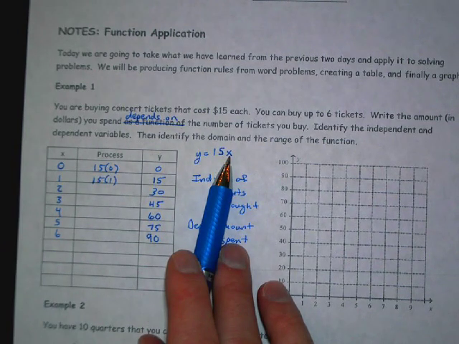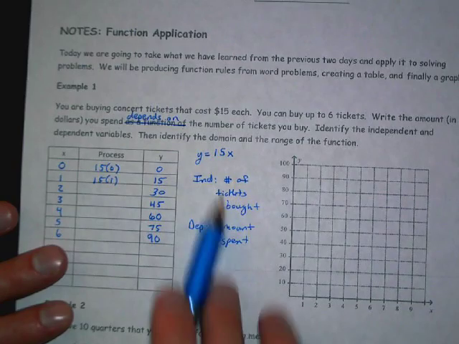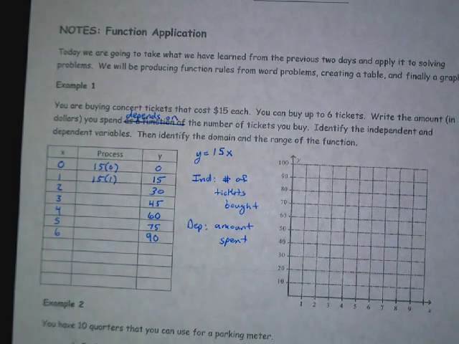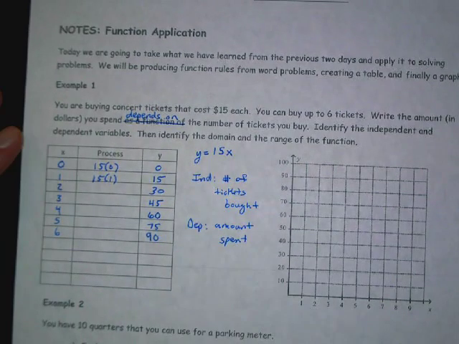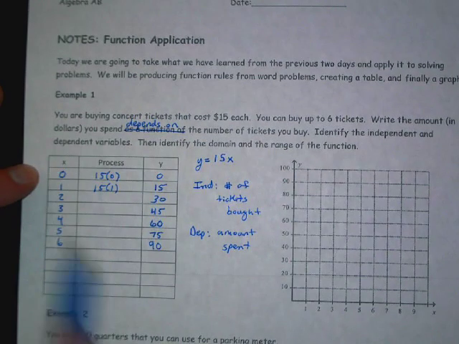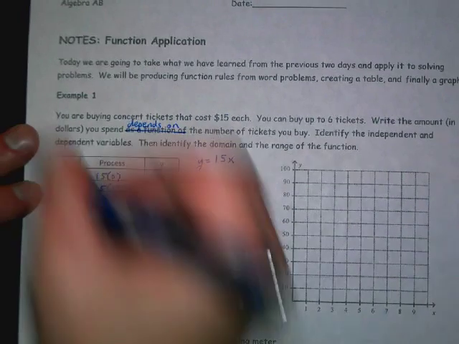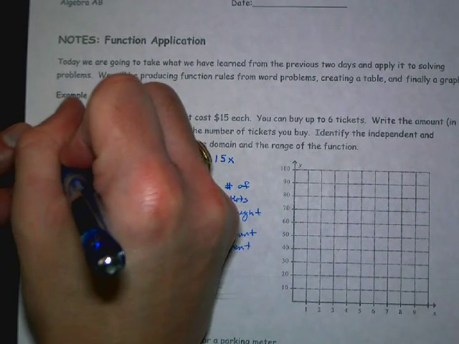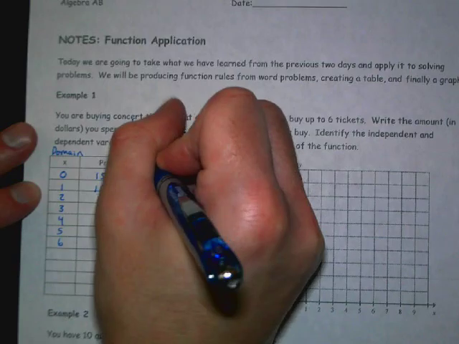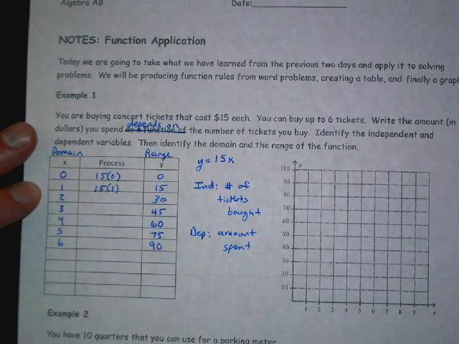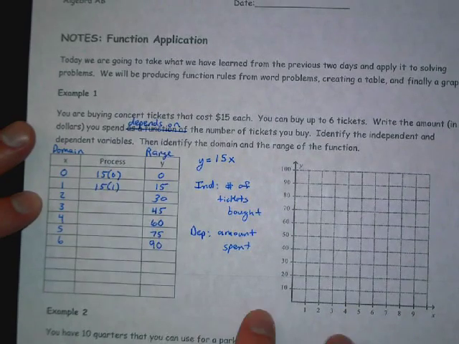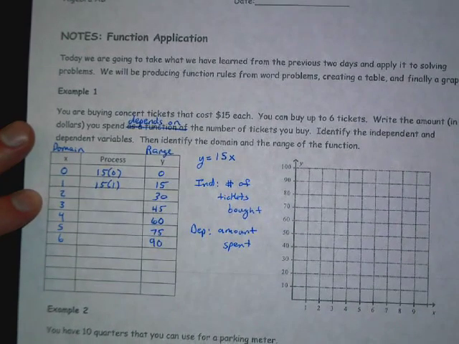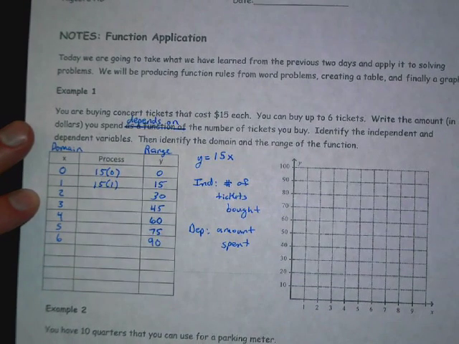So just think of what x and y are representing here. X is representing how many tickets we're buying. So that's our independent, number of tickets. Y is representing whatever that cost is, the total cost. That becomes our dependent. Okay, so we've identified those, identified domain and range. That's probably the easiest part. We have our table here. Here's our domain, our x's. There's our range. If I ask you to identify those things, you can do it just like that. You don't have to write it out down below.